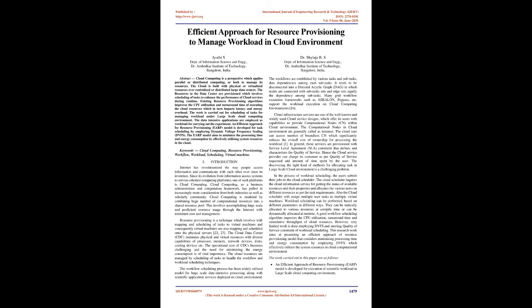importance. The cloud resources are managed by scheduling of tasks to handle the workflow and workload scheduling techniques. The workflow scheduling process has been widely utilized as a model for huge-scale data-intensive processing along with scientific application services deployed on cloud environment. The workflows are established by various tasks and subtasks, with data dependencies among each subtask. It tends to be represented as a directed acyclic graph, DAG, in which nodes are connected with subtasks. Sets and edge sets signify the dependency among subtasks.